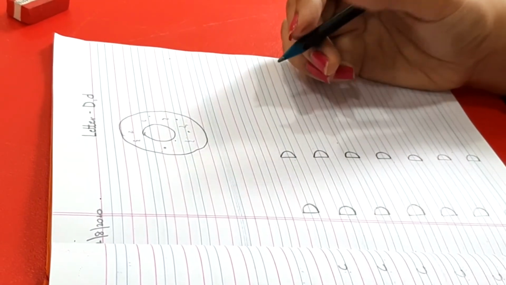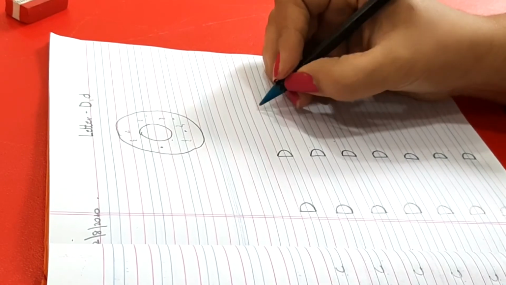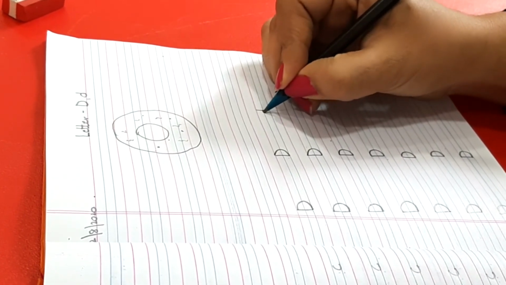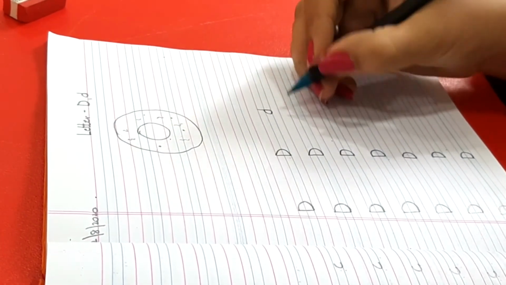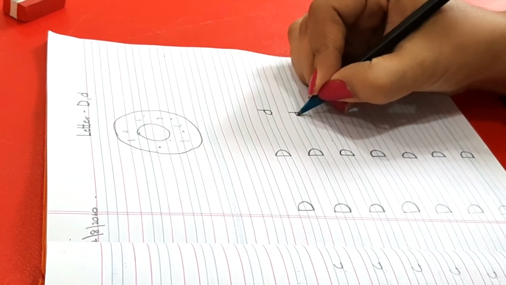Now we are going to learn how to write the lowercase. One standing line and a small bumper. D.